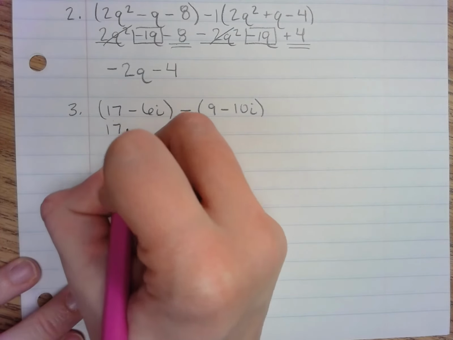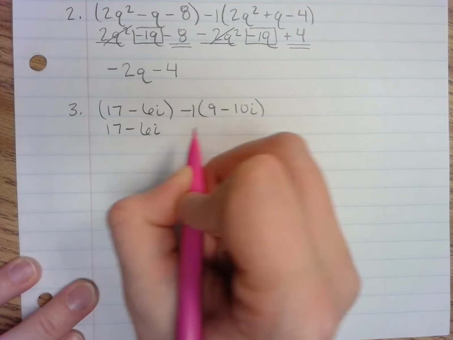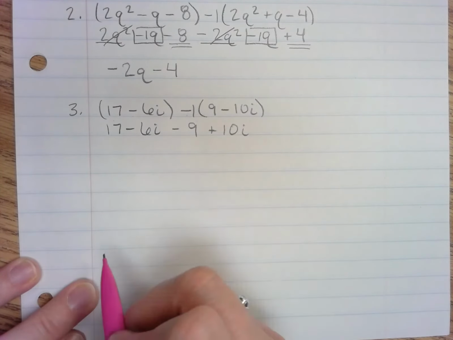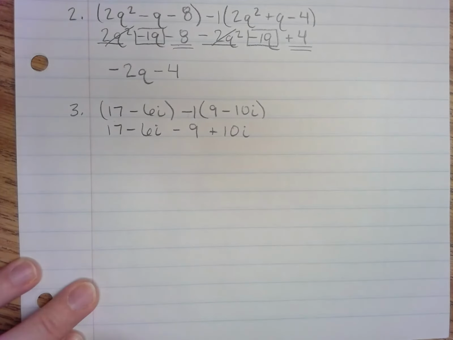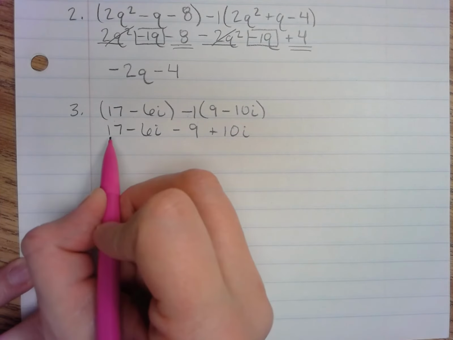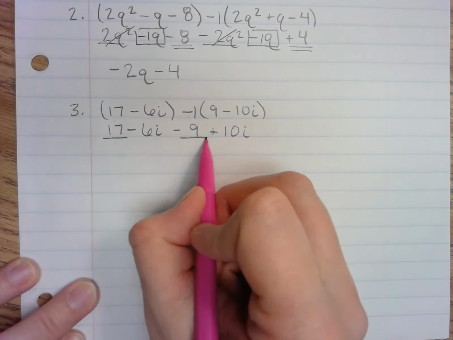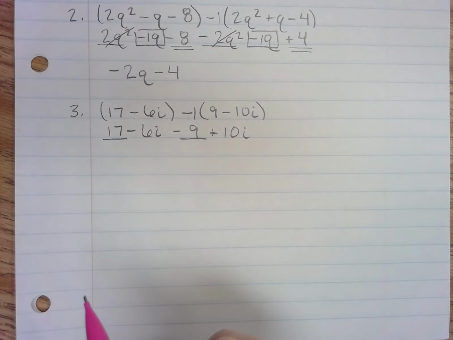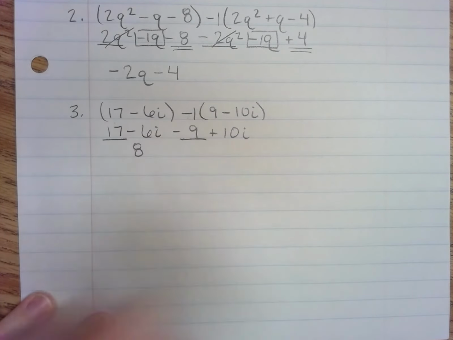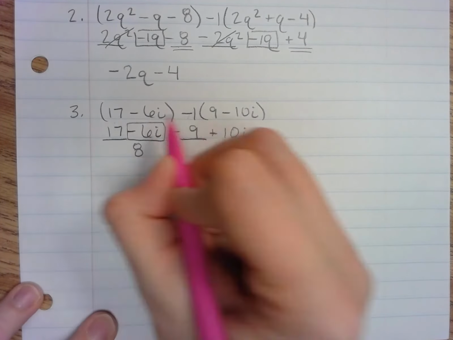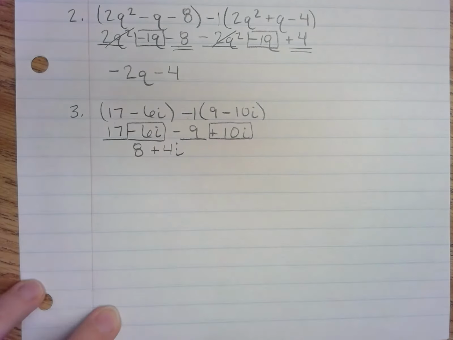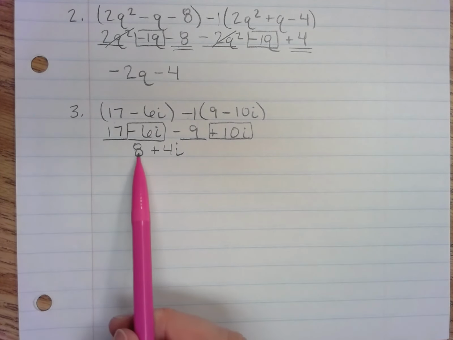So our first parenthesis stays 17 minus 6i. We're going to distribute a negative 1, making that negative 9 plus 10i. A negative times positive gives us a negative, and a negative times a negative gives us a positive. So once you distribute the negative 1 to the second parentheses, you're ready to combine like terms. Do the constant terms first, so you get your a plus bi form. So 17 minus 9, that gives us 8. And then we have negative 6i plus 10i. That gives us a positive 4i. Because this is a complex number, it needs to be in the form a plus bi.